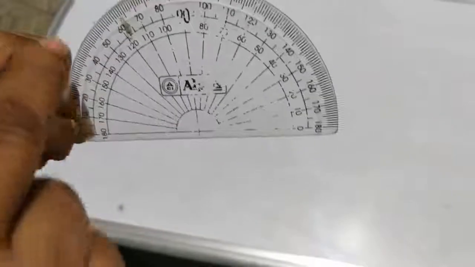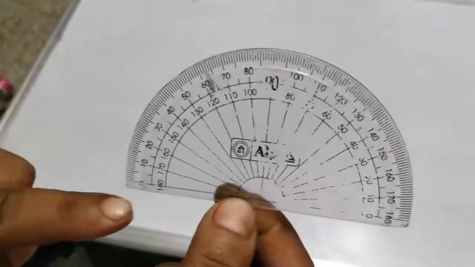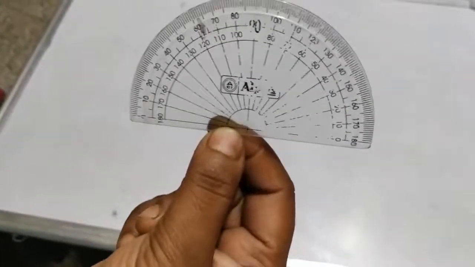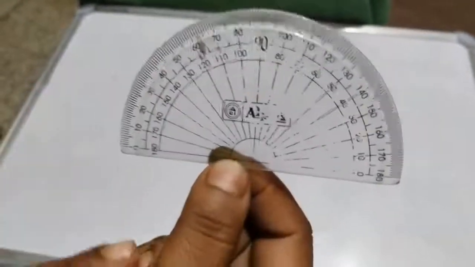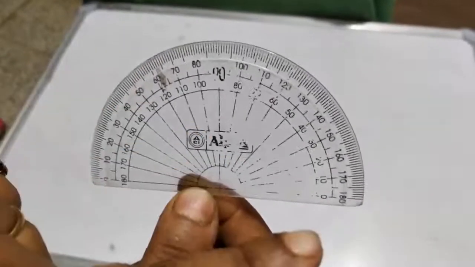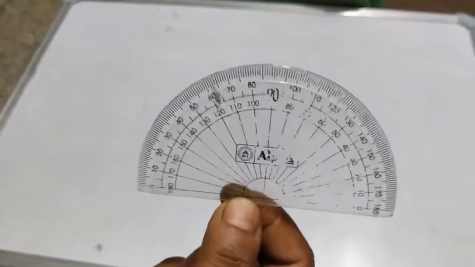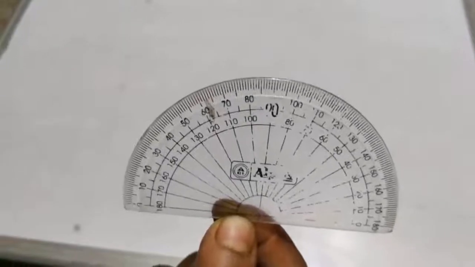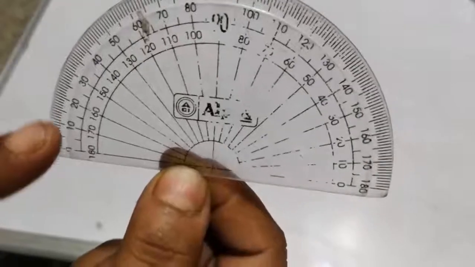Again from 0 to 180 from left to right. There are two rows of numbers on the protractor. The numbers are marked from 0 to 180. All of you see it carefully. The numbers are marked from 0 to 180 and there are 180 equal subdivisions, and each subdivision denotes 1 degree. How many? There are 180 equal subdivisions.